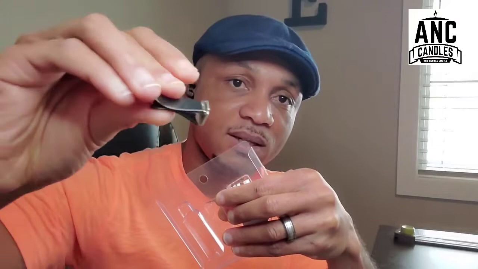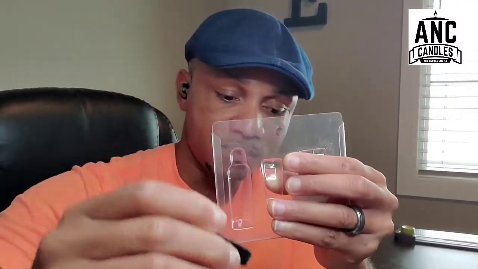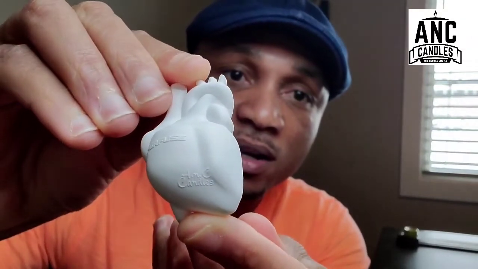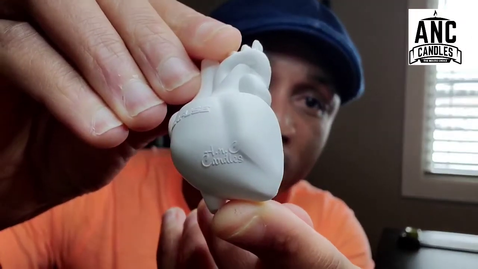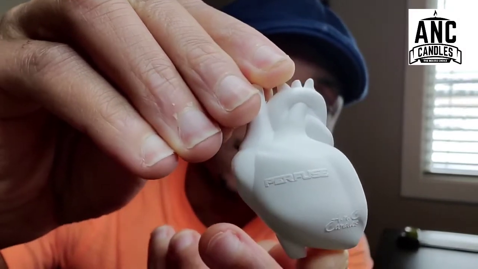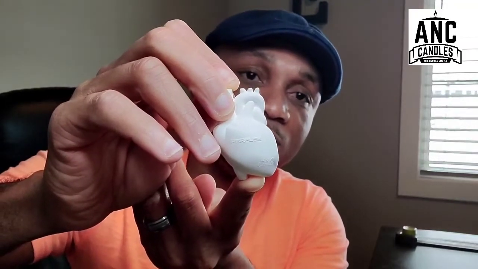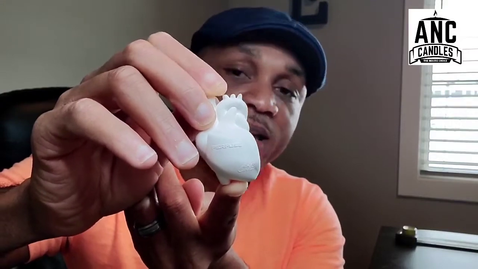And here is the clip that hooks up to the car. This side hooks up to the back of the product itself. And right here is the product. You can see my old ANC candle logo there, and now you can see the product name, Perfuse. You can see the heart shape right there. That's what I created using ceramics, and they smell really wonderful.